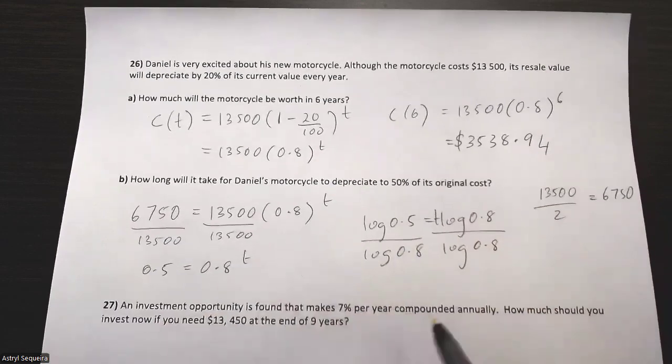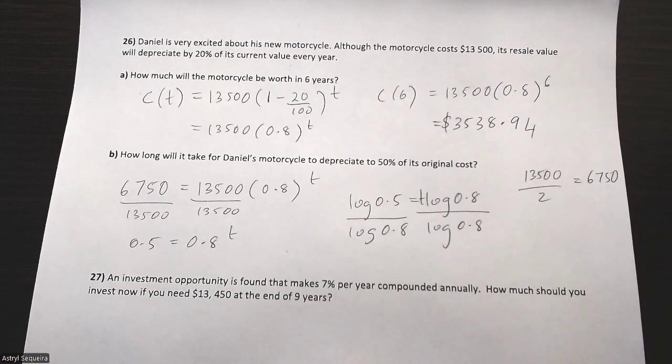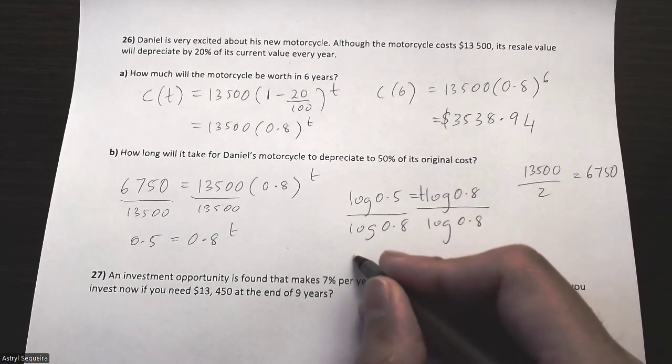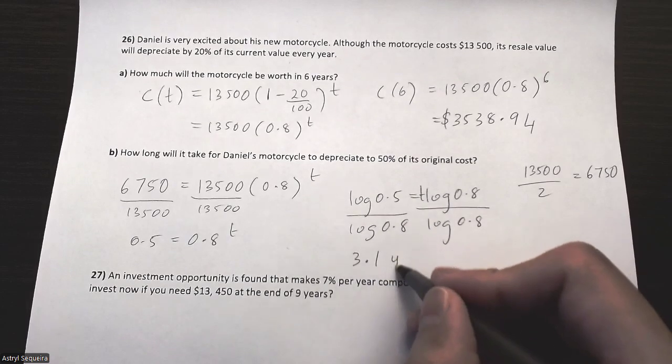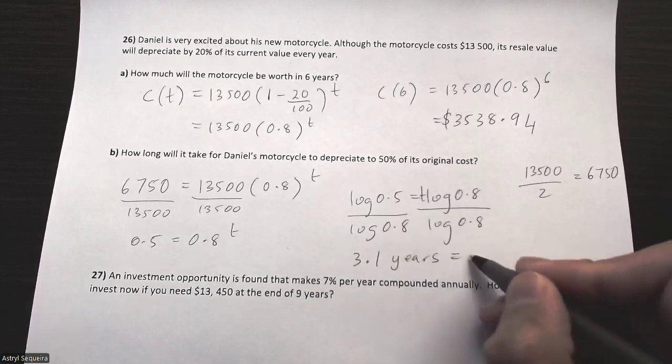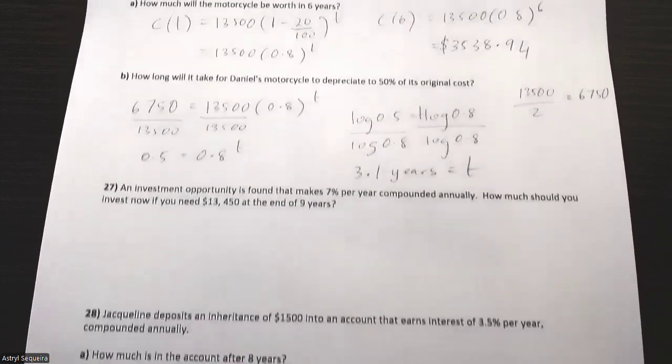So if you don't know this method, just use guess and check. I just get 3.1 years equals t.